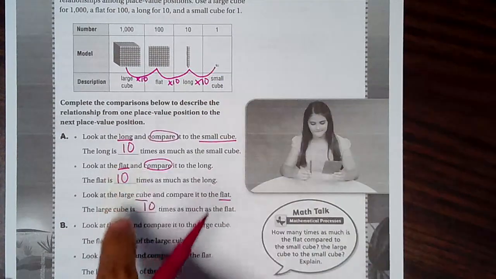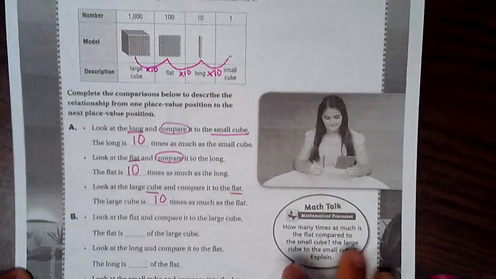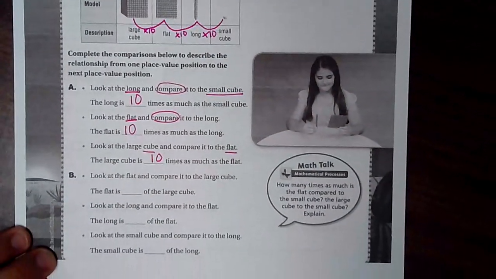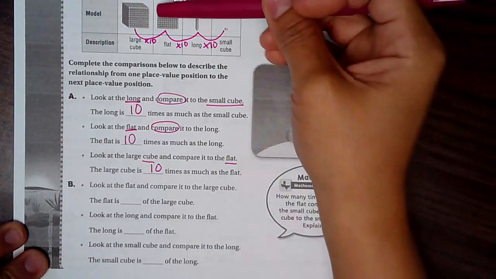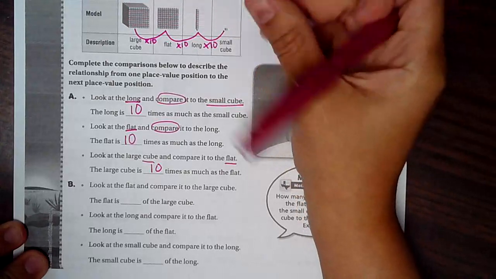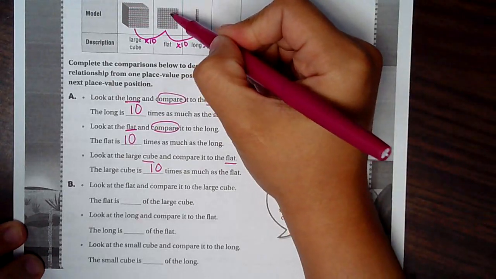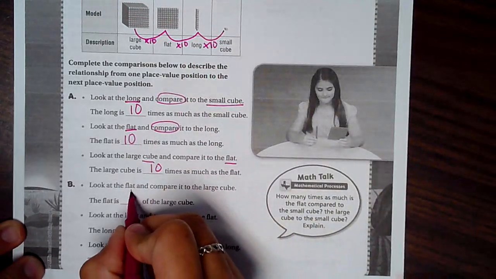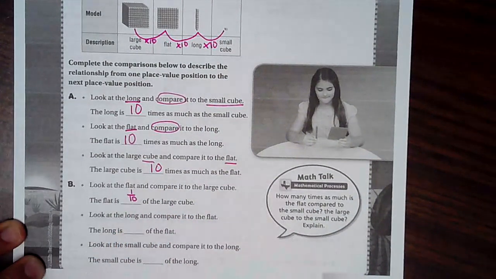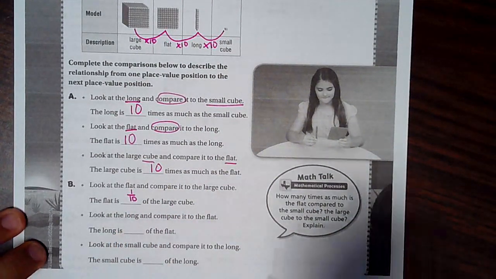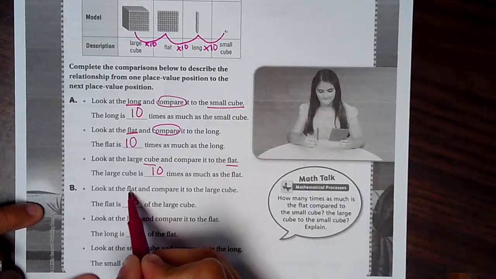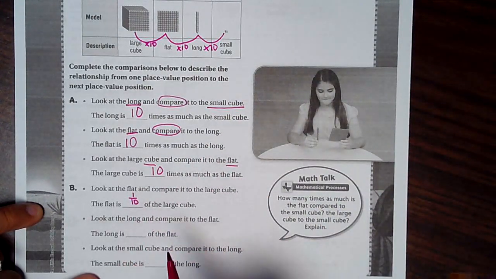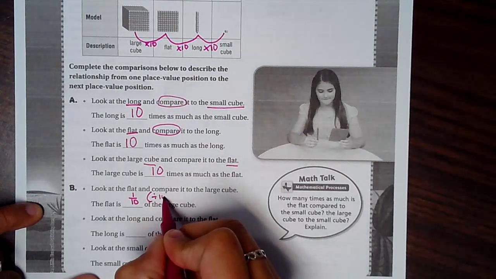Okay, the next section says, look at the flat and compare it to the large cube. Now we're looking at the flat and comparing it to this side. Okay, the flat is 1/10 of the large cube, or it's 10 times less. Just to let you know, the fraction 1/10 is like dividing it by 10.